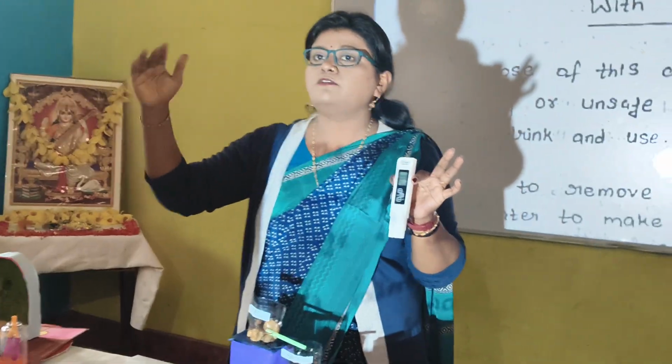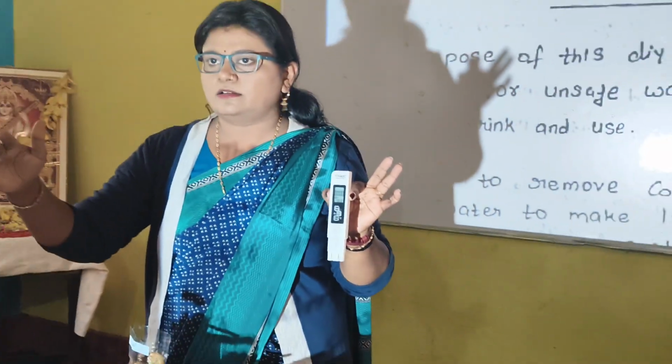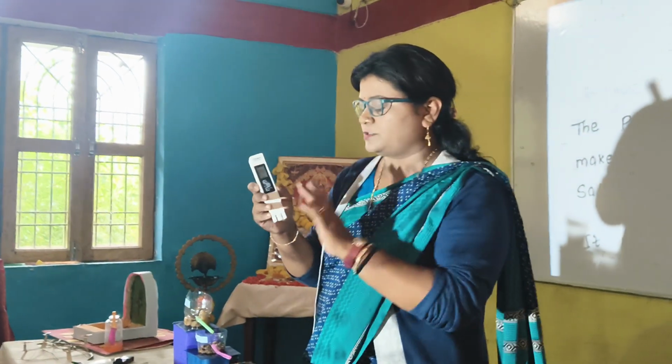If the water level is above 500, then the water is not ideal for drinking purpose. If the level is 0 to 300 or 500, you can reach up to 500, but the ideal for drinking purpose is 300. Up to 500, this is science and this is approximate. All science is based on approximation.